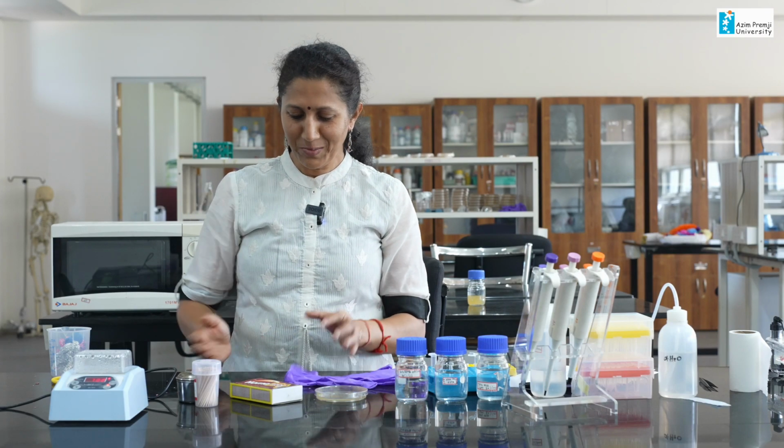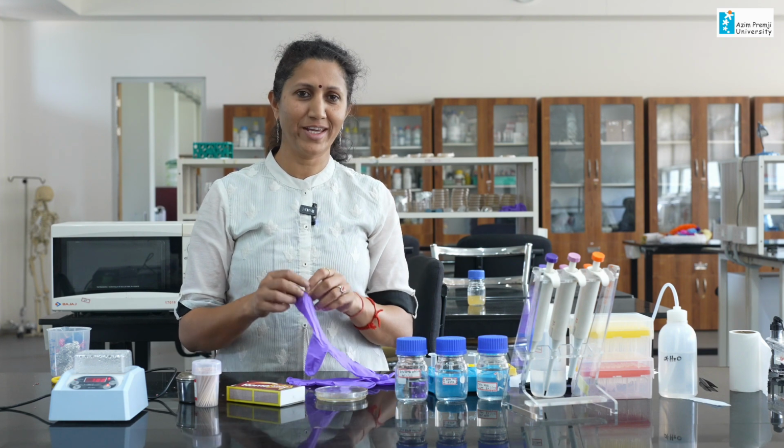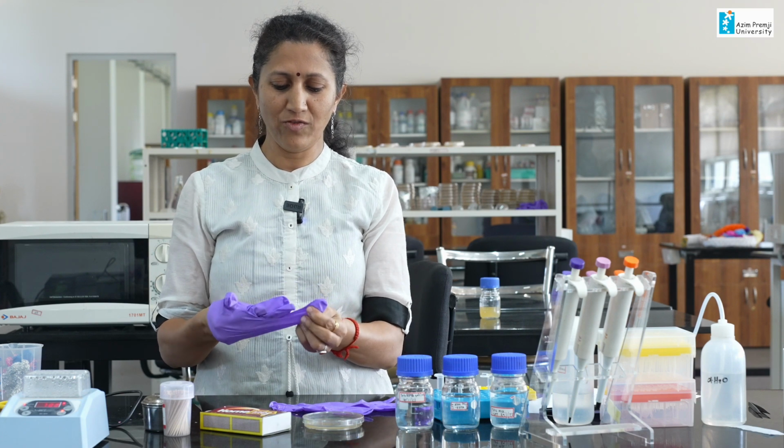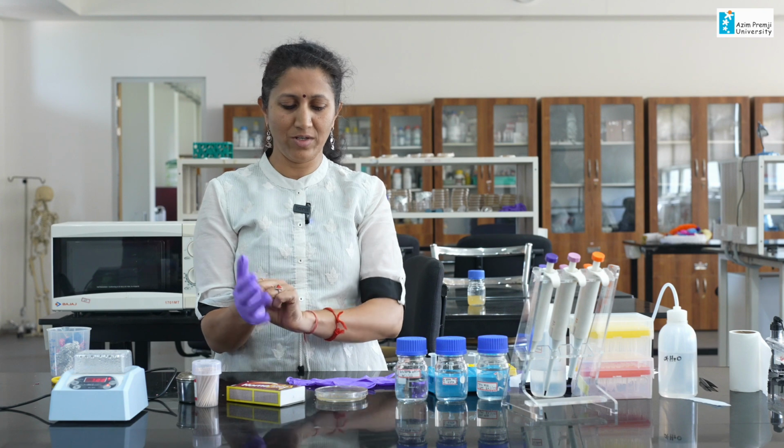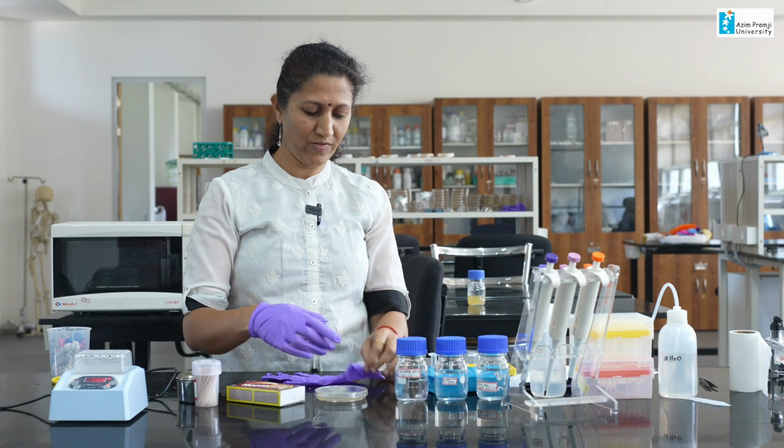The first important thing before starting any lab experiment is that you have to take care of yourself. You need to wear gloves because you do not want to contaminate your sample or damage your skin. It is mandatory to wear gloves because you will be using harmful chemicals, which may be carcinogens or other chemicals that can affect you.